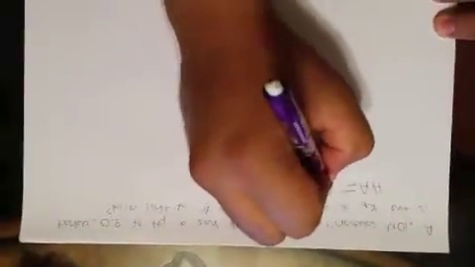A 0.10 molal solution of an acid, HA, has a pH of 3.0. What is the Kb of the conjugate base A negative of this acid? So the first thing you want to do is write the reaction you have. So you have HA. You know that it's a strong acid, so it dissociates completely. So it's H plus and A negative.